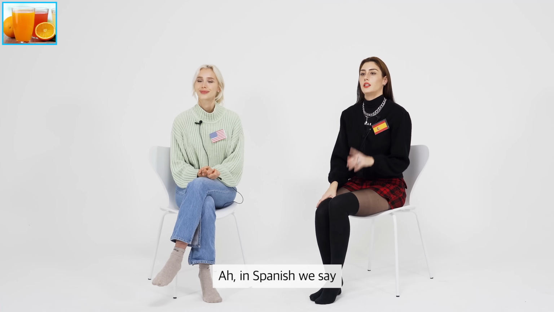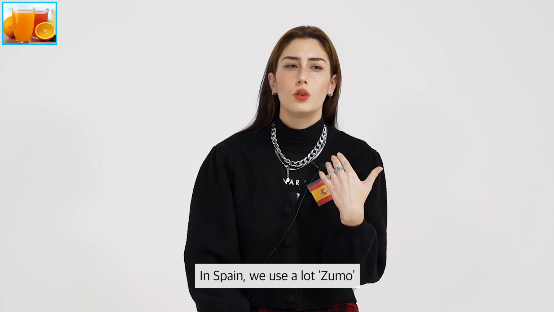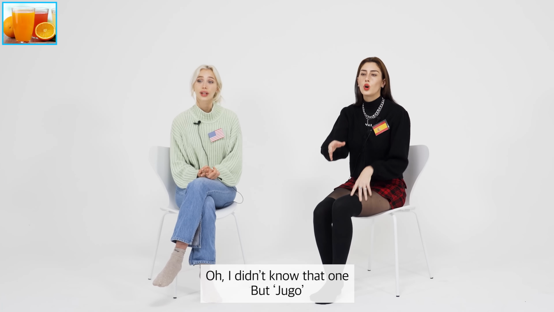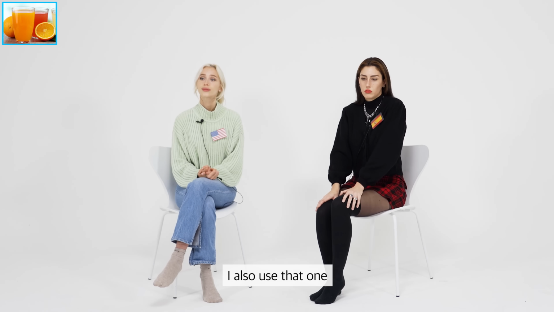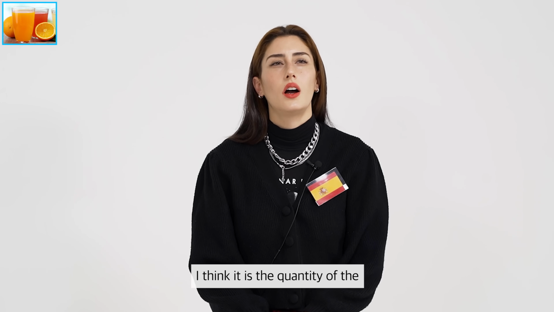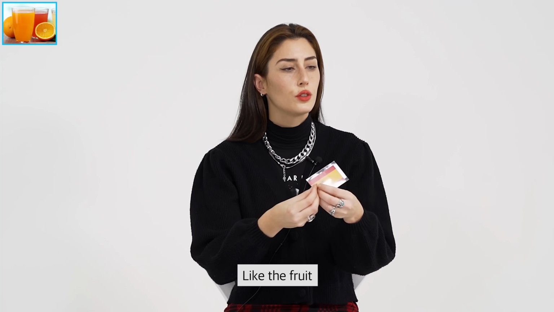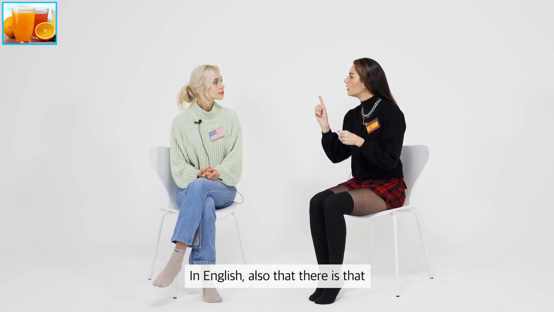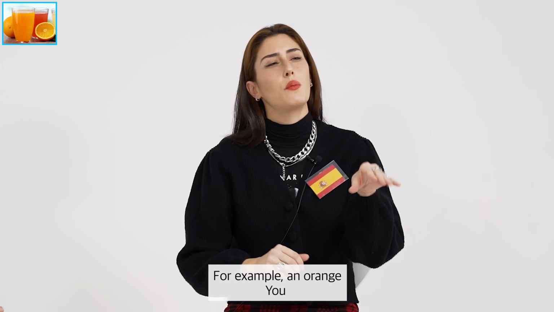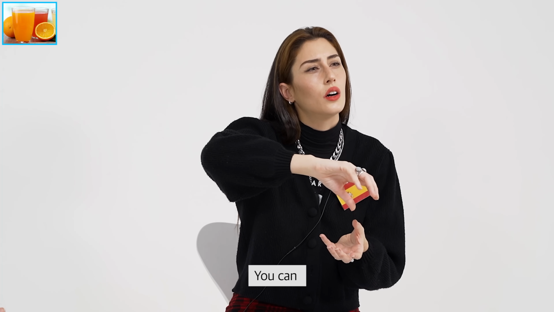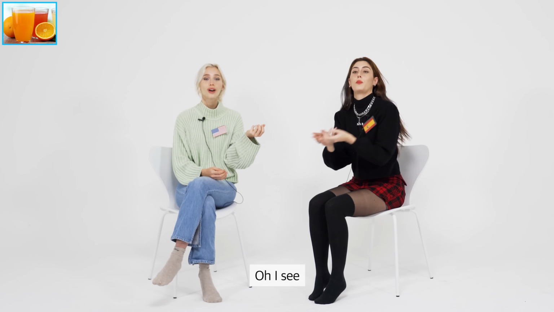Juice. In Spanish we say jugo, or also, well, in Spain we use zumo a lot. But I didn't know that one. Jugo and zumo have a little nuance, but yeah, I also use jugo. I think it's the quantity of the fruit. I think in English there is also that difference. When you make, for example, an orange juice, you can do only the juice, or also have the pulp. Oh, I see.